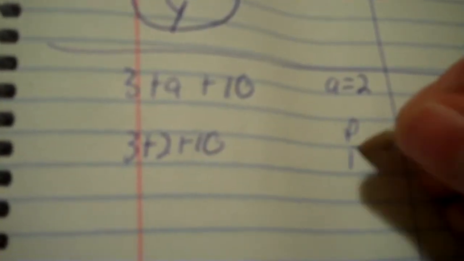Then do your PEMDAS, no parentheses, no exponents, no multiplying, so it's just adding. So that's 15. Now is this 15? No parentheses, no exponents. Multiplication, yeah, 2 of them. So 3 times 2 is 6, 6 times 10 is 60. So no, you write not equivalent. That's the answer, okay? That's the best way to do those problems.